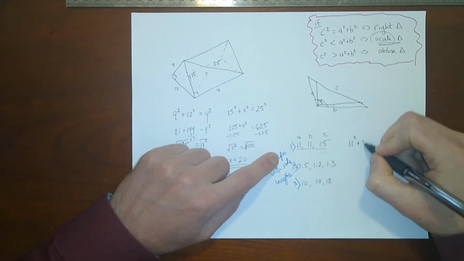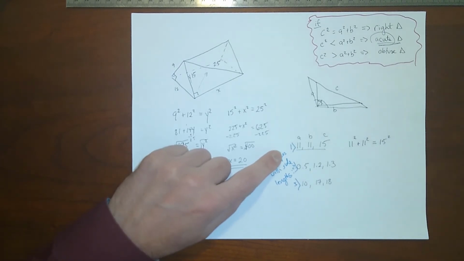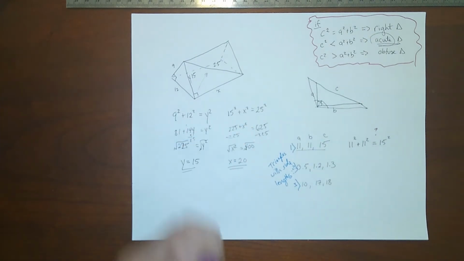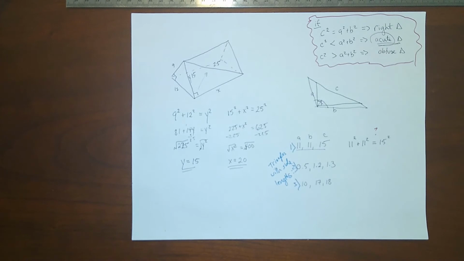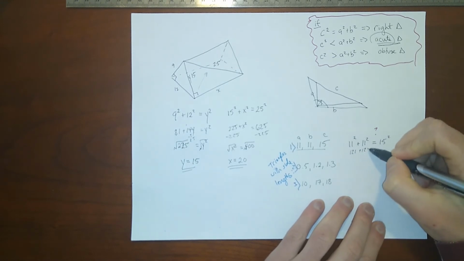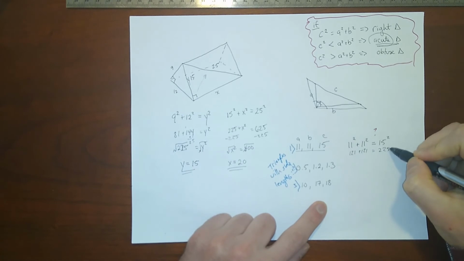So 11 squared plus 11 squared, is that equal to 15 squared? We don't know. We're going to check and find out. 11 squared is 121. 15 squared, as we saw before, is 225.